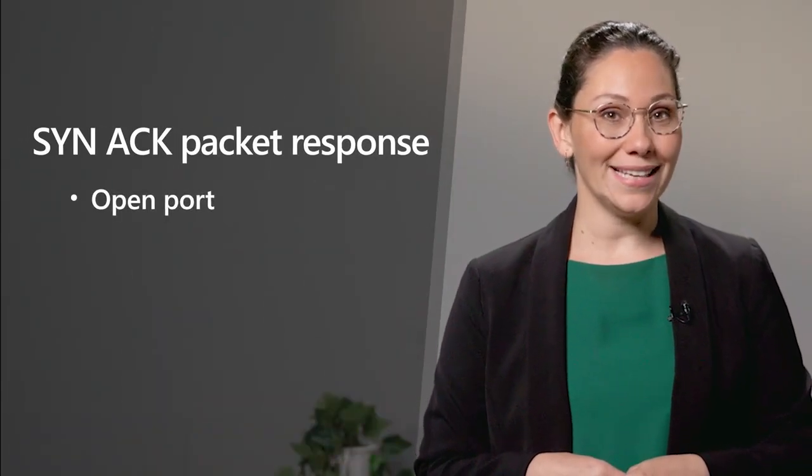The next technique is SYN scanning, also known as half-open scanning. It takes advantage of the way TCP connections are established. The scanner sends a SYN, or synchronized packet, as if it'll open a connection. If the target port is open, it will respond with a SYN-ACK, synchronized acknowledgement packet. If the port is closed, the target device responds with an RST, or reset packet.